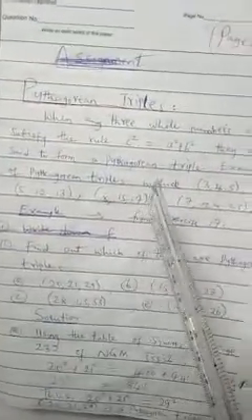Pythagorean triples. When any three whole numbers a, b, and c satisfy the rule c square equals a square plus b square, they are said to form a Pythagorean triple. Examples of Pythagorean triples include 3, 4, 5. 3 square plus 4 square will be equal to 5 square. 5 square plus 12 square will be equal to 13 square. That is what is called a Pythagorean triple.